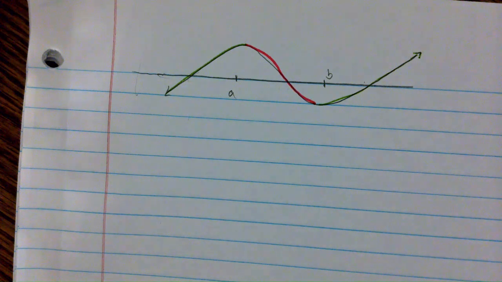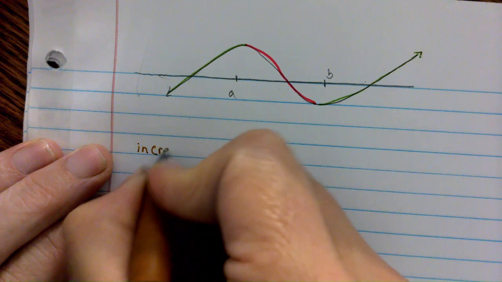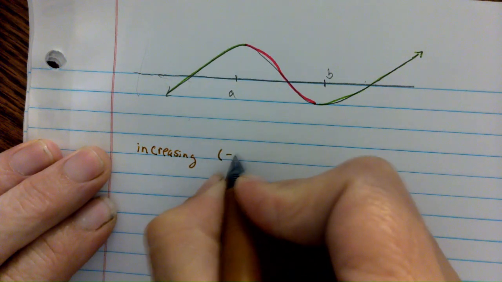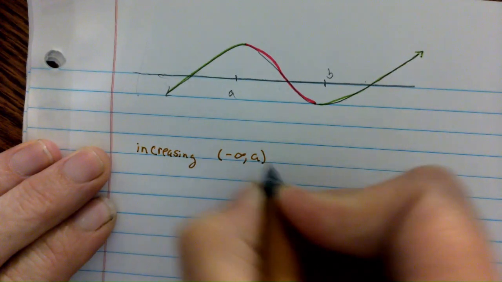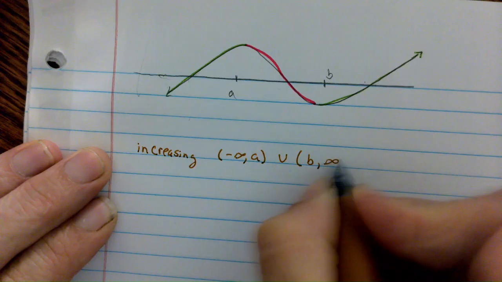So based off our independent variable, our x, our graph is increasing between -infinity and a, and then it's increasing again between b and infinity.